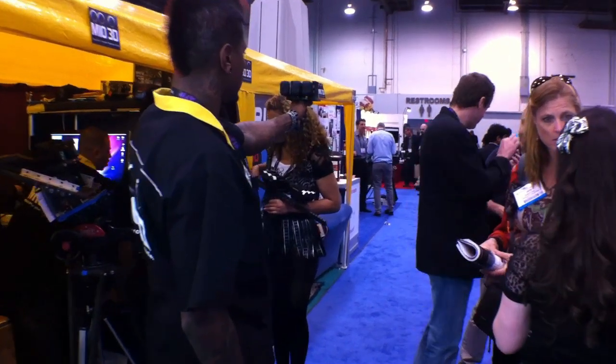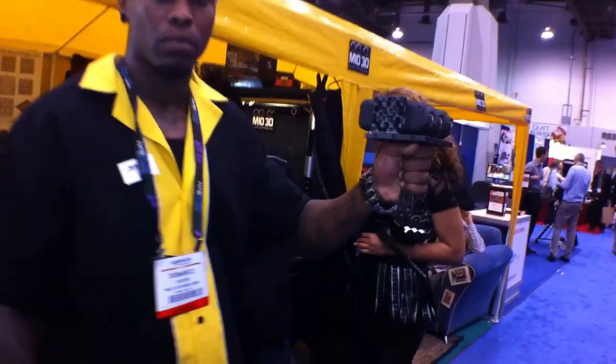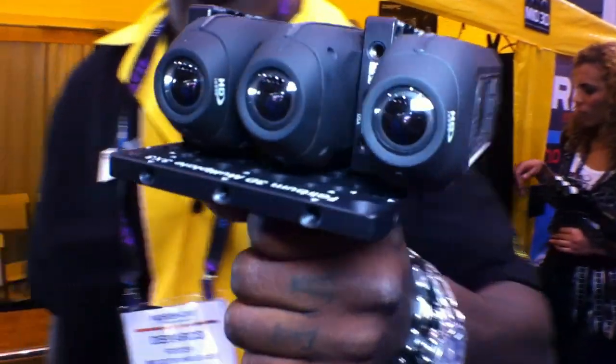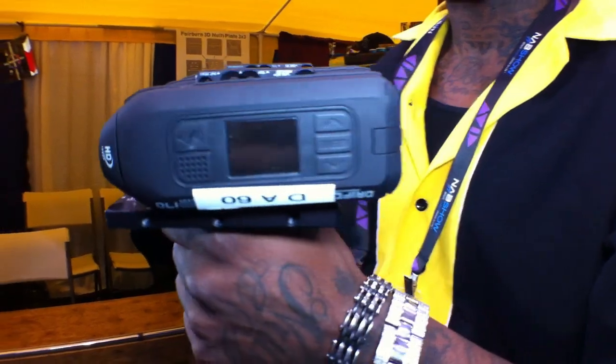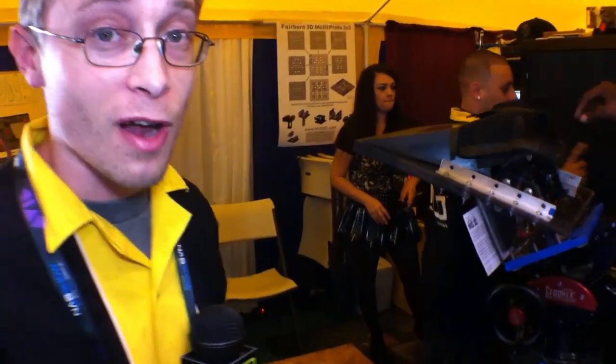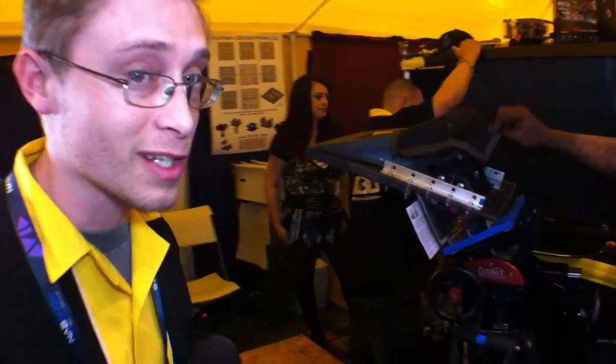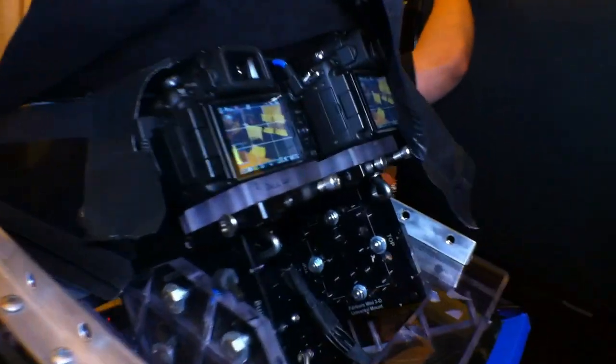In post, I go through and cut between the different cameras. This is not a camera system, this is a methodology. You can use any type of cameras. We have a beam splitter rig right over here that we built, believe it or not, in less than 24 hours with the plates, which I'll get to in a second. It's using 3 cameras: 2 on top, and if you look down here, 1 on the bottom.